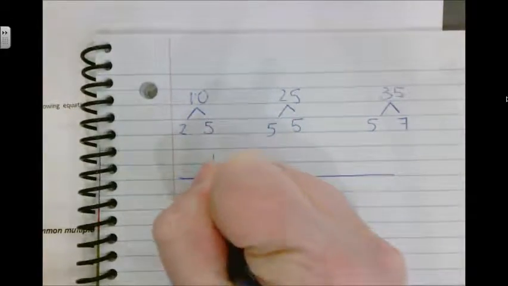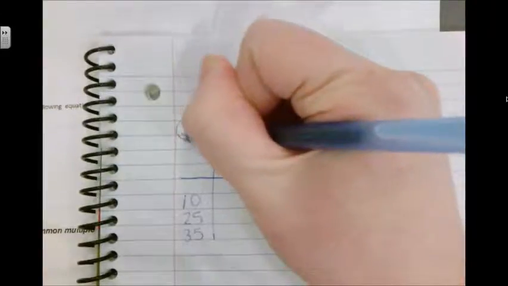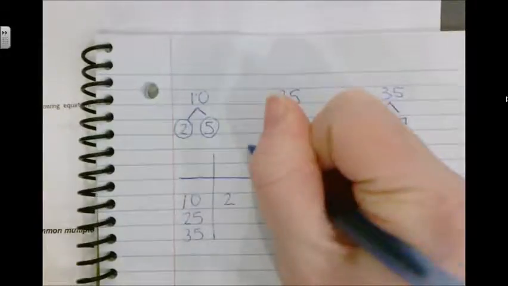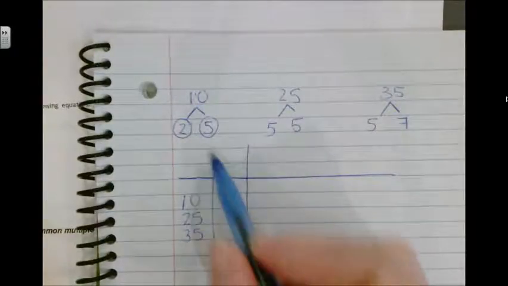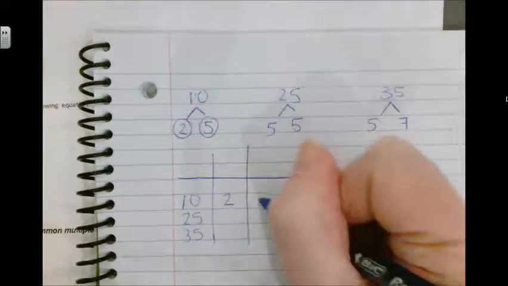So what we do is we make a table underneath. We're going to put our three numbers, 10, 25, 35. And then you go and list all of the factors here. The first one, for number 10, is 2 and 5. Every time you're making a new factor, you add a new column. So this is going to be a collection of 2's. This one has a 2. I also have a 5, so I'm making a column for 5's. That's all of the factors for 10.